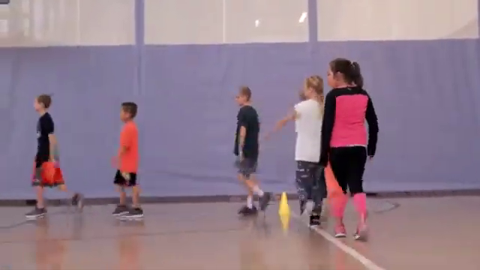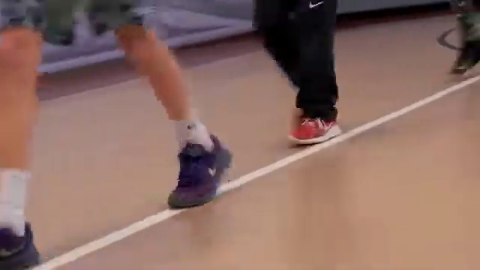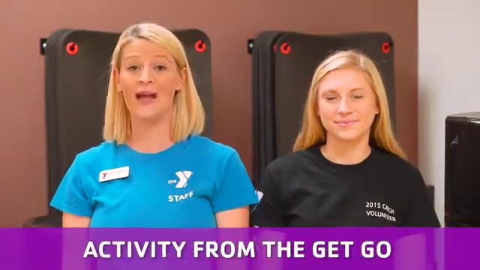Next, we're going to talk about the walking zone. The walking zone is an area to utilize outside of the playing area if a kid doesn't want to participate in the game or activity, or if they get out. This keeps the kids moving at all times, so they're not just sitting watching the game. The basics this covers are involvement by all, activity from the get-go, and supervision.